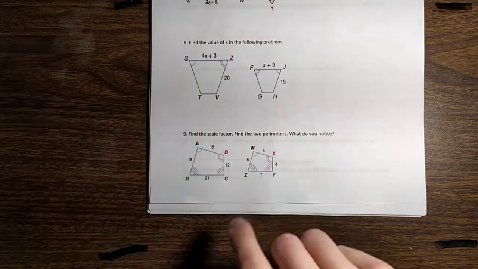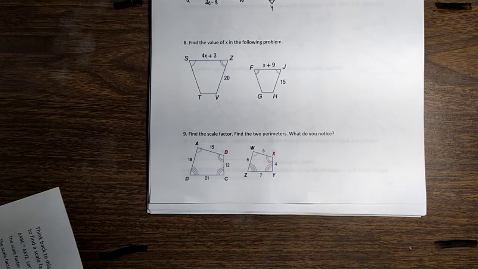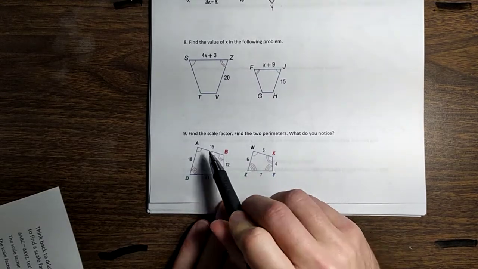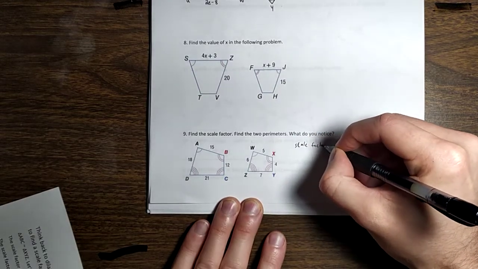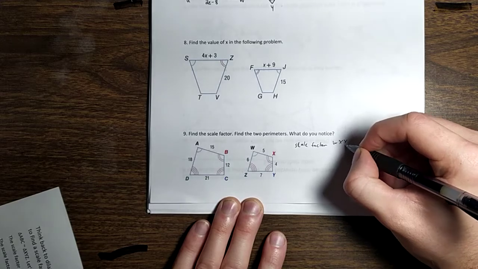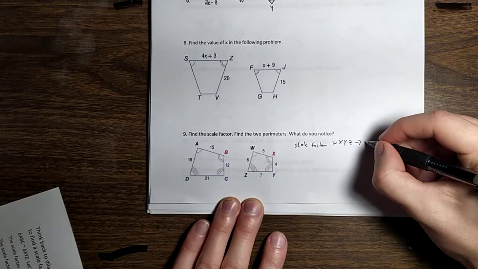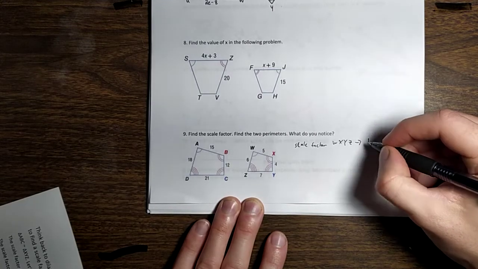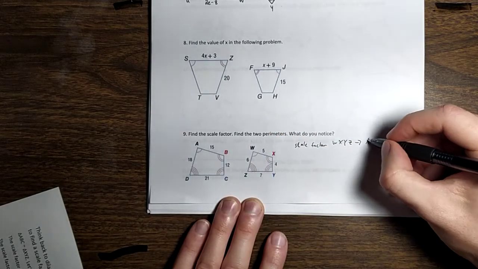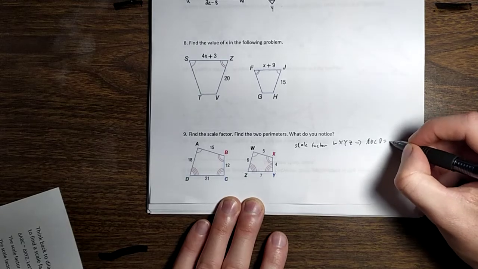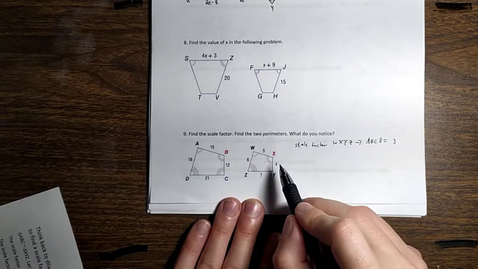Okay. Anyway, on to number 9. To find the scale factor, what I'll do is I'm going to say, what do I have to do to get from 5 to 15? So I'm going to say my scale factor from W, X, Y, Z to A, B, C, D is equal to 3. Okay, so going from this one to this one, I have to multiply everything by 3. 5 times 3 is 15. 4 times 3 is 12.